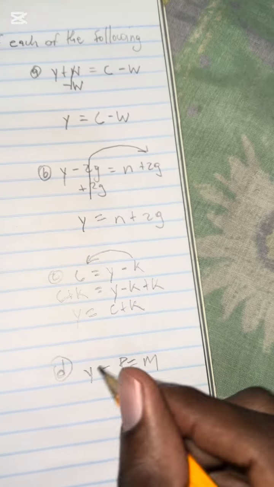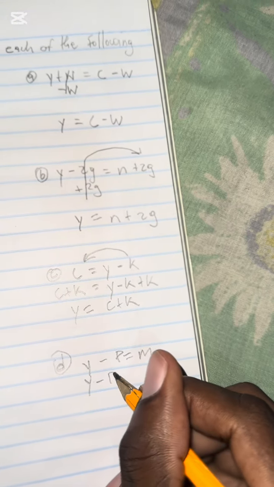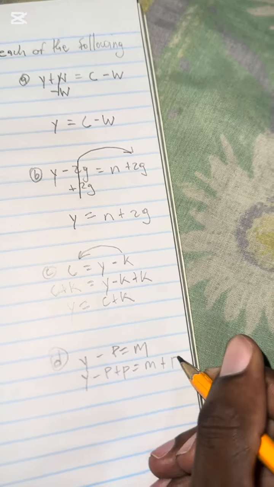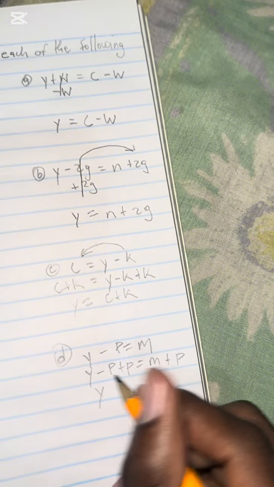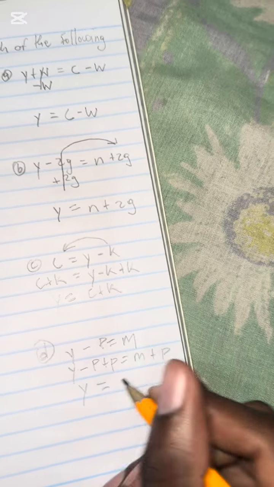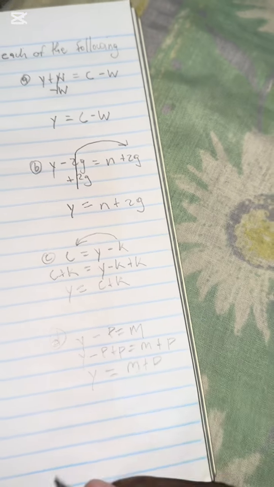That's the reason why we add p to both sides. So y minus p plus p is equal to m plus p, right? These two cancel, basically leaving y on one side by itself and m plus p on the other side. Pretty easy, guys, pretty easy.